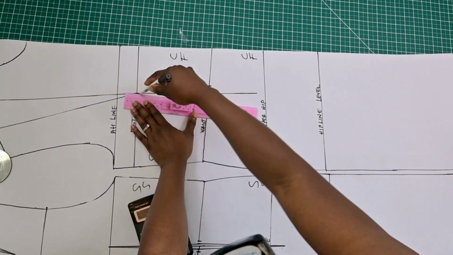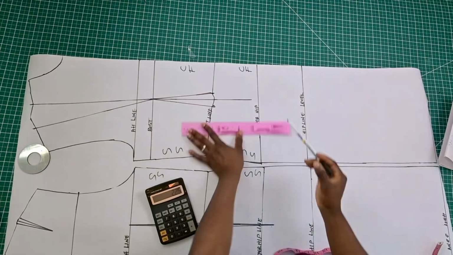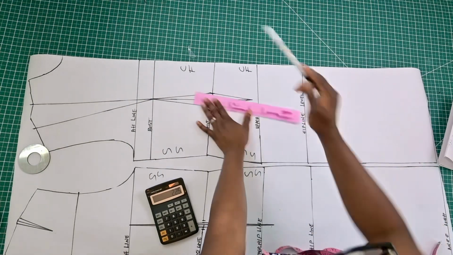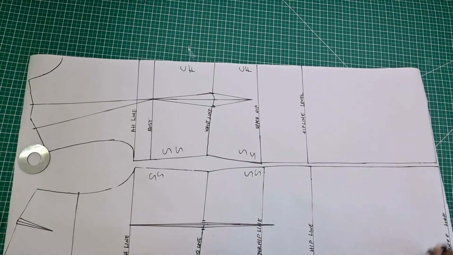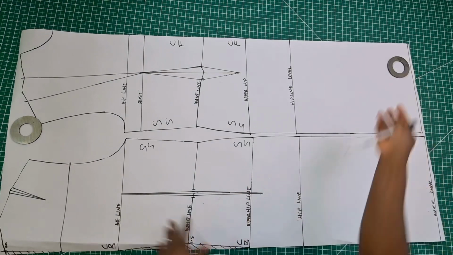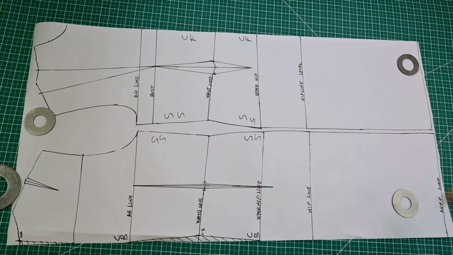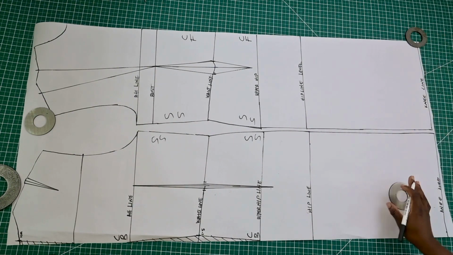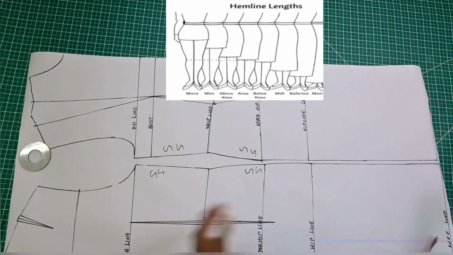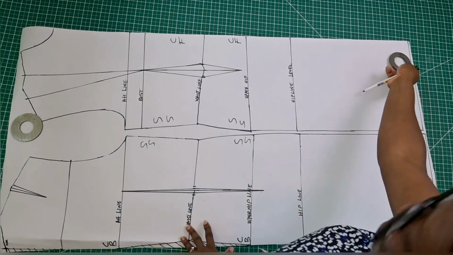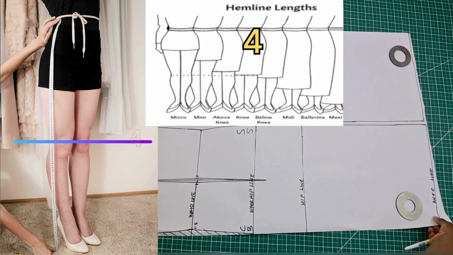This is what the basic dress pattern or block should look like when you are done. However, if you want a peg dress, then you have to do some readjustment, and we'll get to that in just a minute. Remember, in the beginning of the video, I mentioned there are different ways of taking measurement. So if you measured from your high waist to your knee, it means you fall under category number 4.